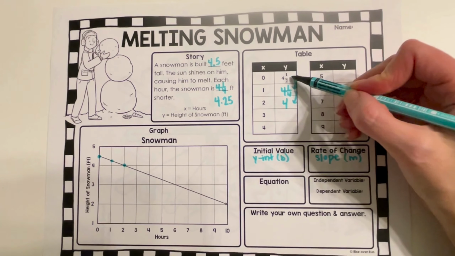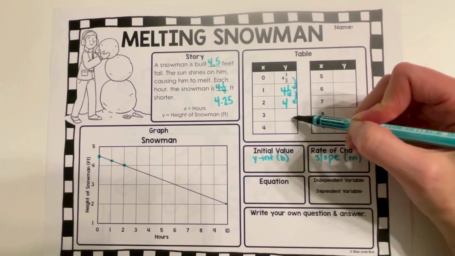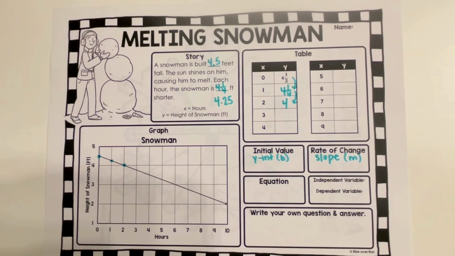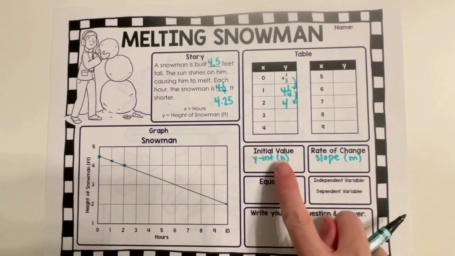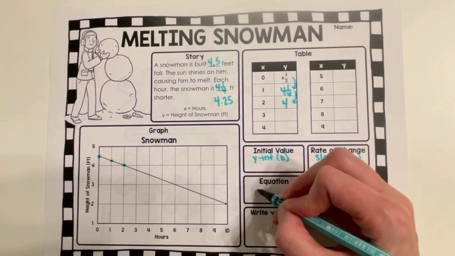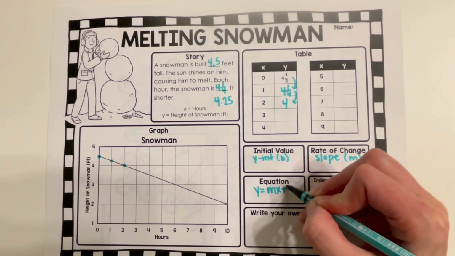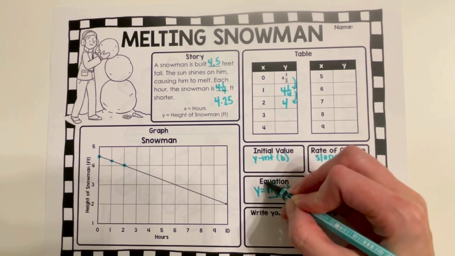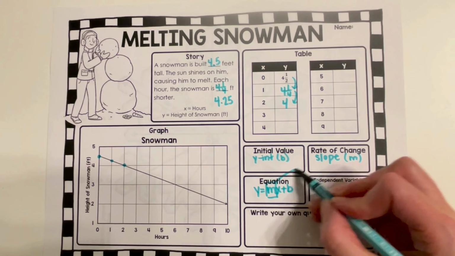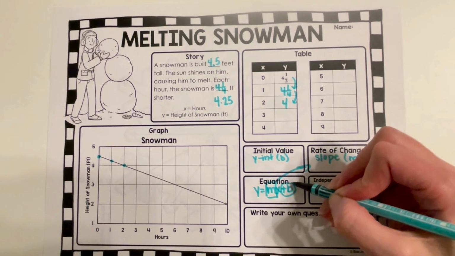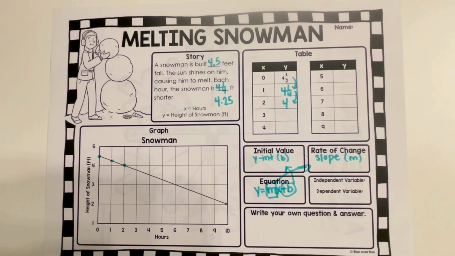And you can get that by figuring out what is happening over and over every single hour. Once you have these things here, you'll write your equation. Remember, the form is y equals mx plus b, where m is your slope and b is your y-intercept.